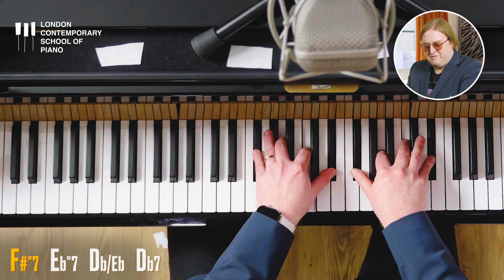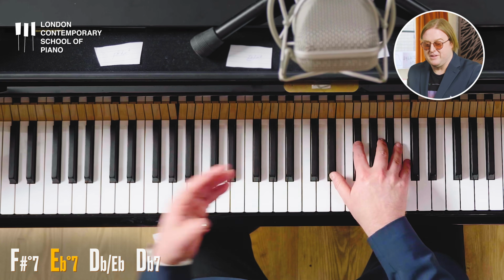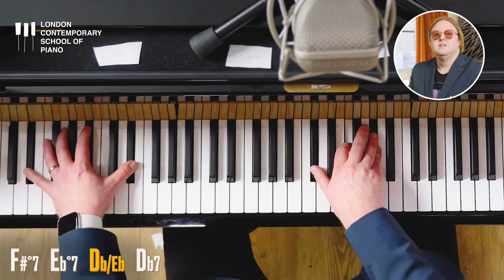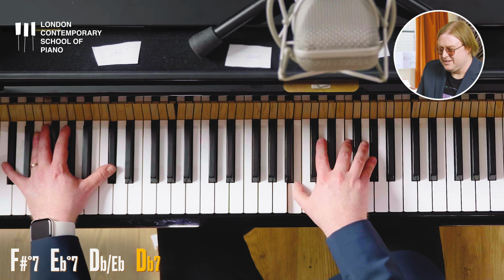F sharp diminished 7, E flat diminished 7. They're an inversion of each other, those two chords. D flat over an E flat, D flat 7.